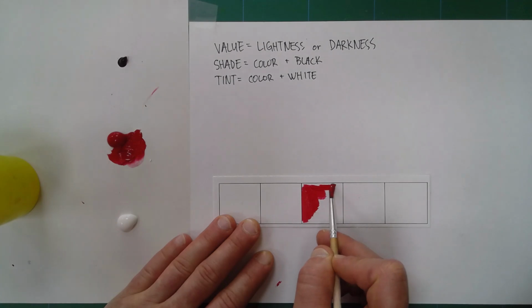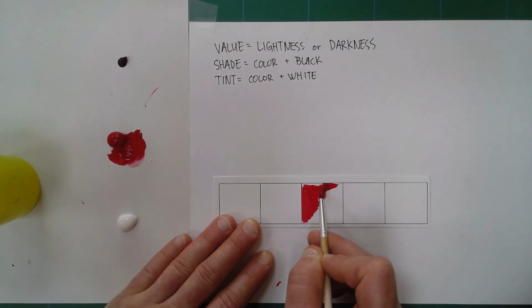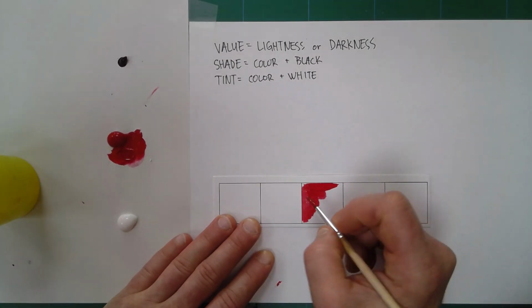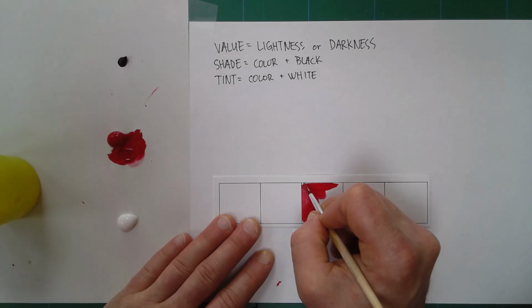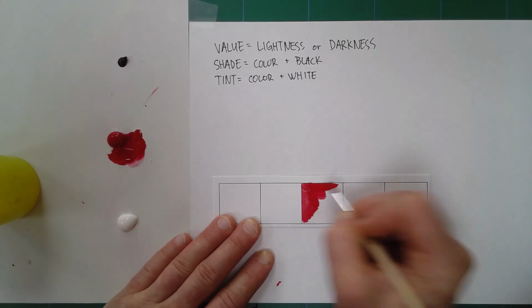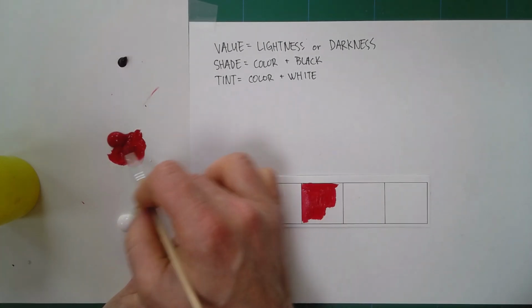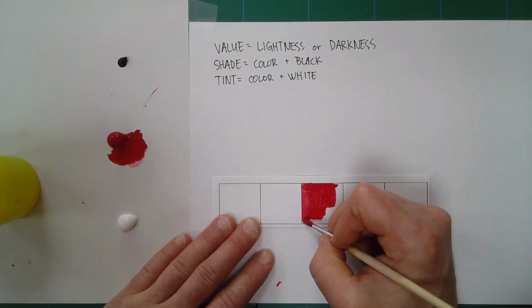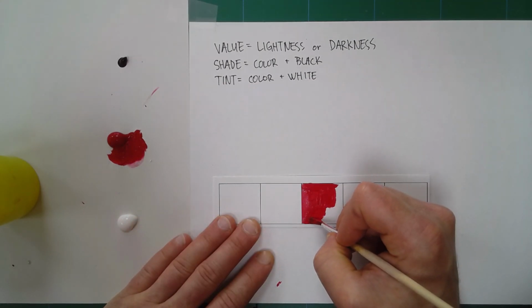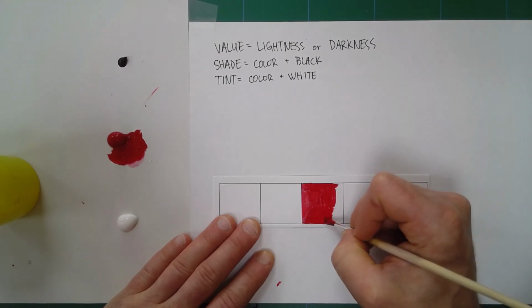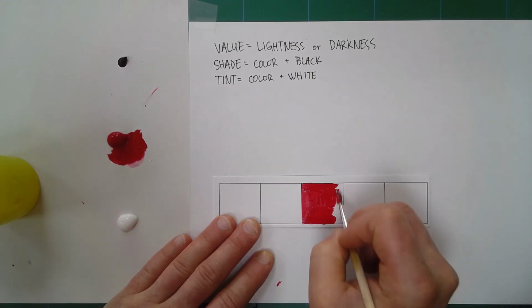Notice that as I brush towards an edge, I try to slowly get up to that edge as I'm trying to control my brush even while I'm doing a value scale, because this helps me to understand later how I'm going to control the brush on my final painting. So move slowly, and as you move slowly, you'll fill in that entire box.